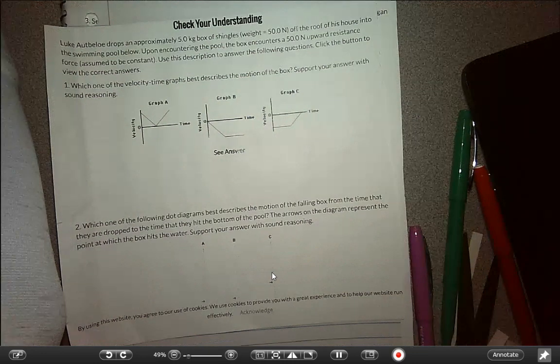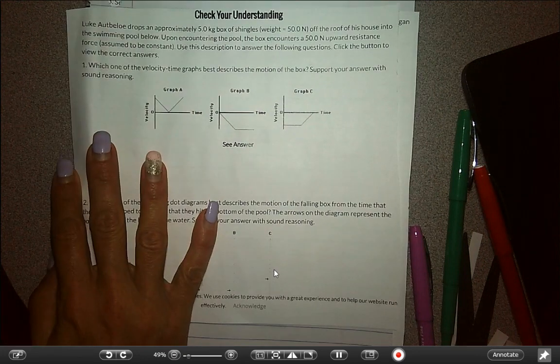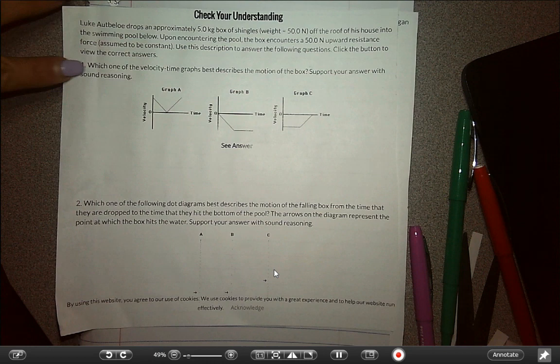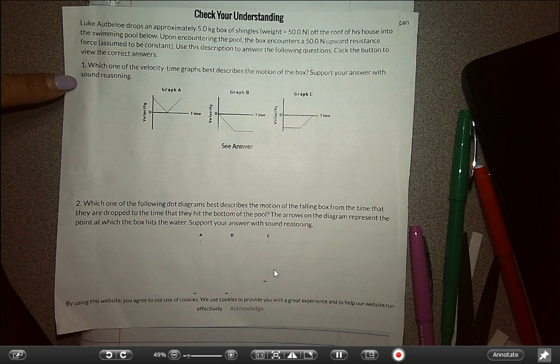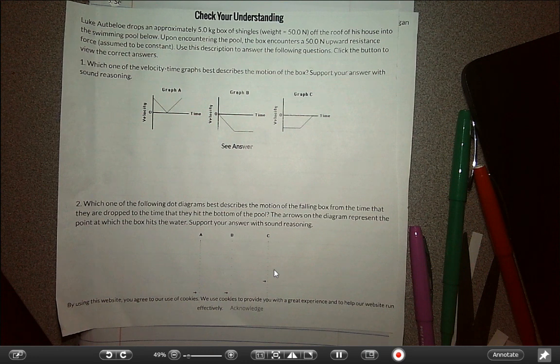Check your understanding of balanced and unbalanced force. I just want you to take a few minutes to read the question. It says, Luke drops an approximately 5 kilogram box of shingles, so they weigh 50 Newton, off the roof of his house into the swimming pool below. So upon encountering the pool, the box encounters a 50 Newton upward resistance force.